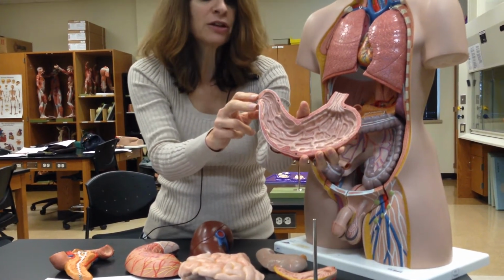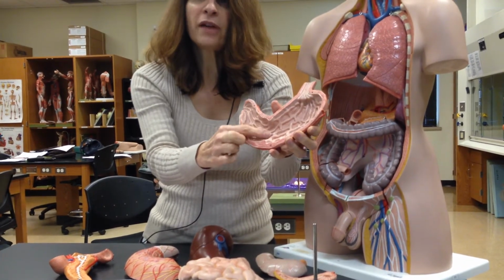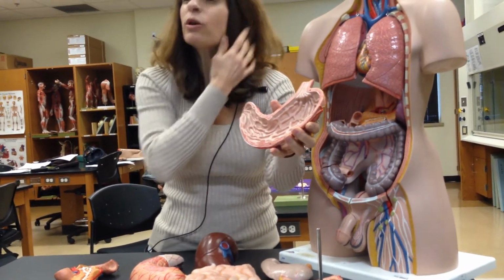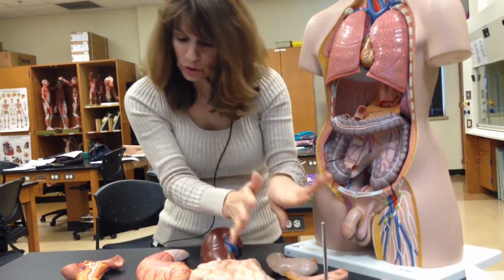The pyloric sphincter. And this region? Pylorus. And these folds on the inside? Rugae. Just kind of think of reggae. Not reggae. Rugae. All right? Okay, so good on that.